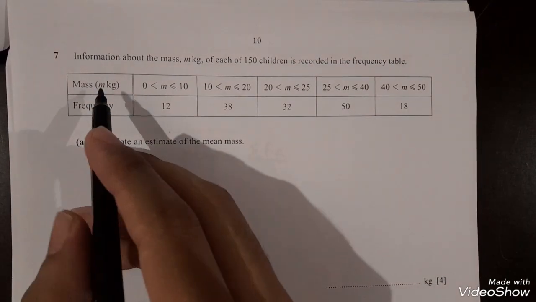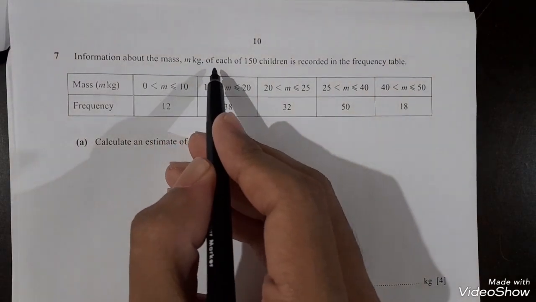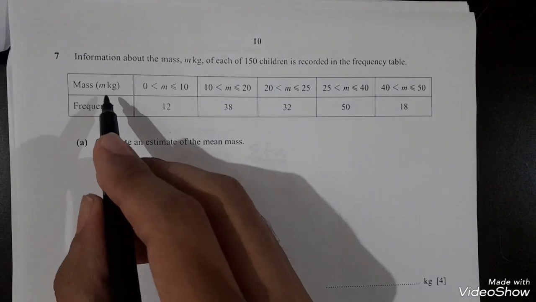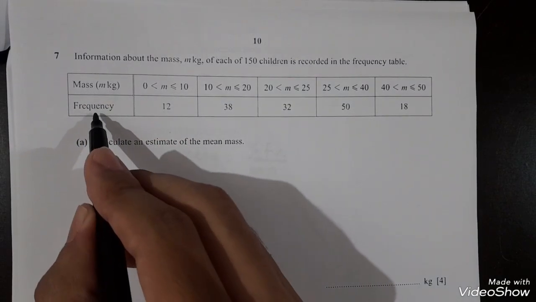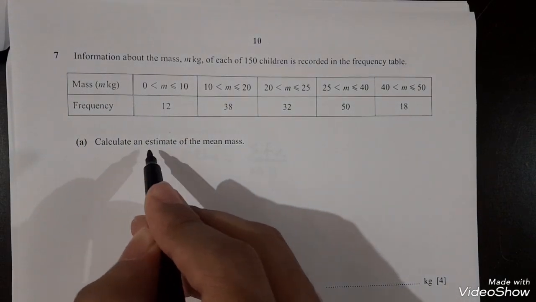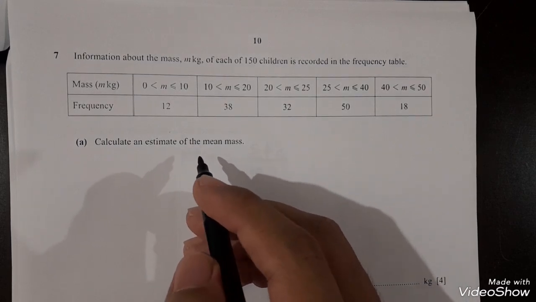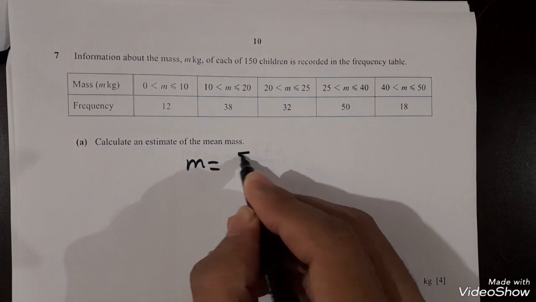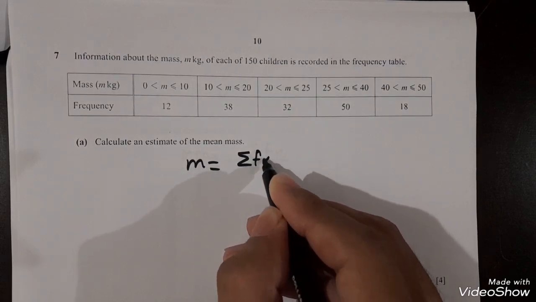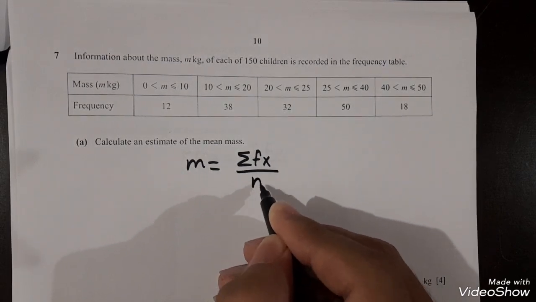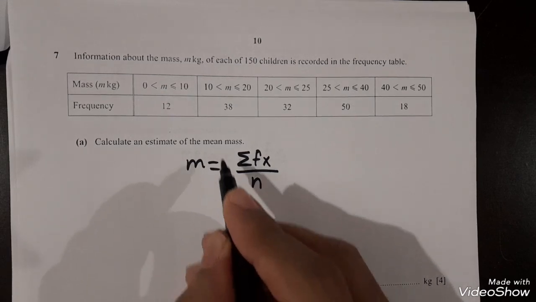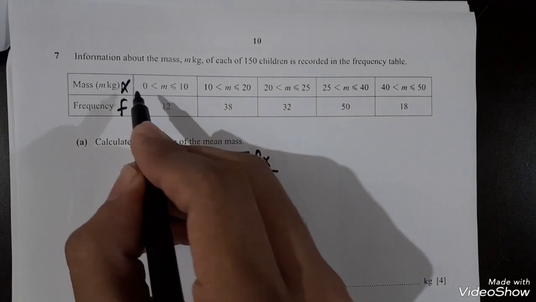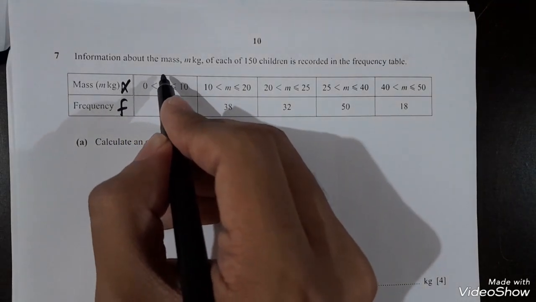Question 7 states information about the mass in kg of each of 150 children is recorded in the frequency table. So this is the mass in kg and this is frequency. Calculate an estimate of the mean mass. So the formula is mean is equal to sum of fx divided by number. So f is this frequency and x is this mass.